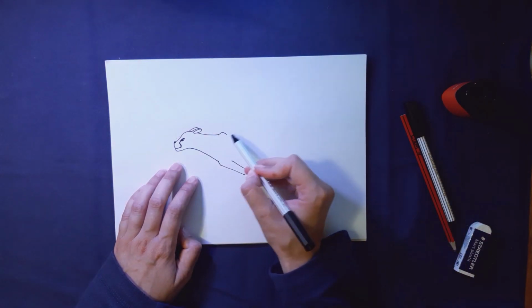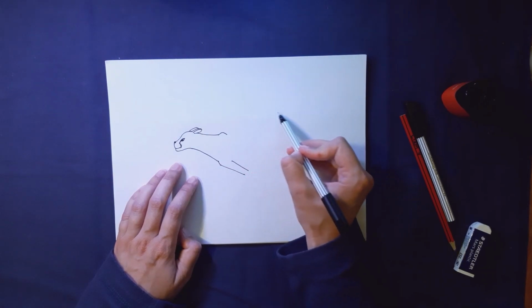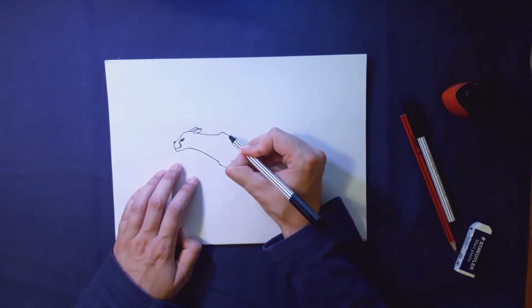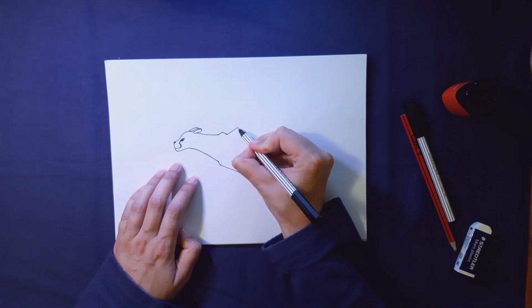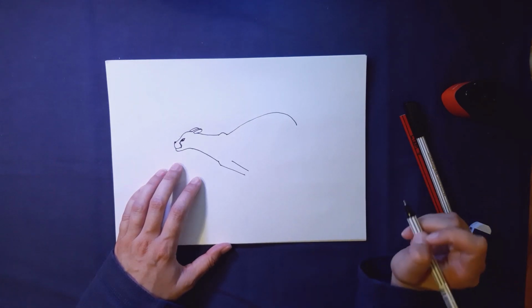Right, I'm going to do the curve of his back, and because he's running, his back is curved up, and so I want to watch this carefully. I'm going to come out and up and then curve down and stop.